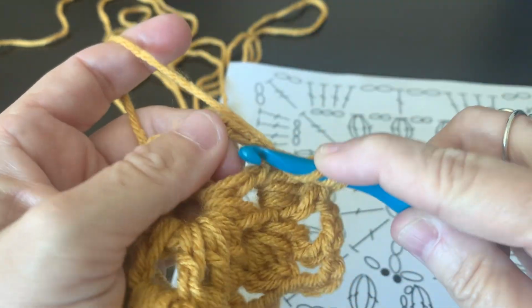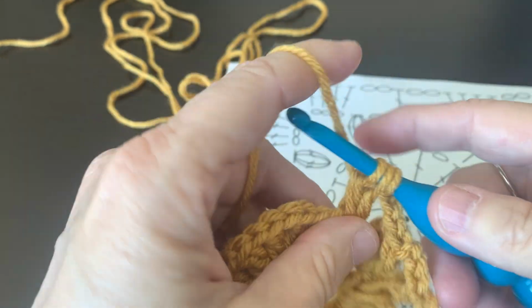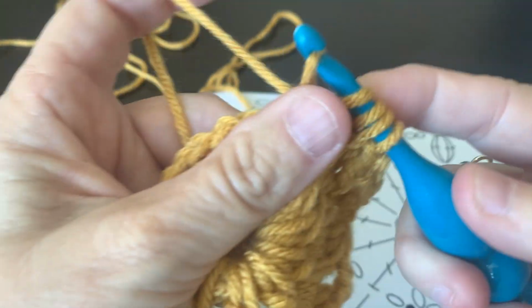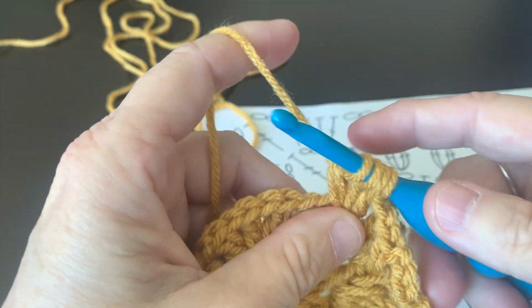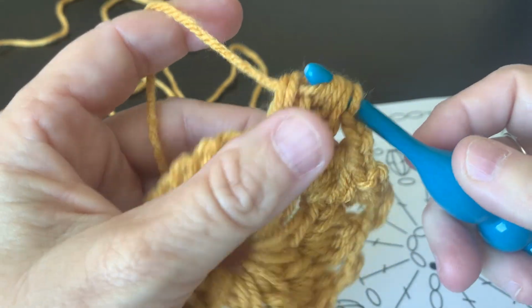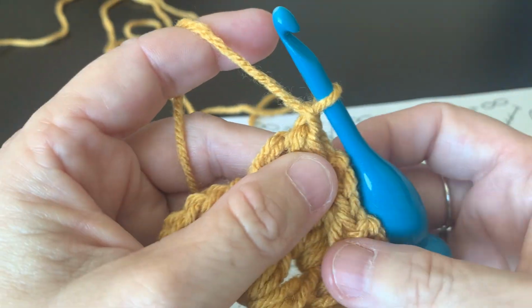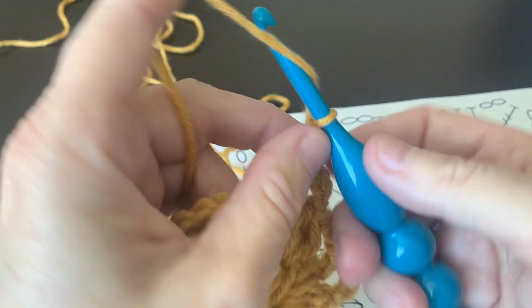There's the first one. Here's the second one. Here's the third one. And here's number 4. Okay, very good. Yarn over, pull through all of those loops for your chain. And now you chain 2 again.